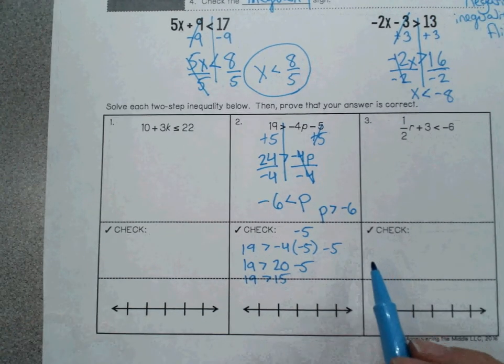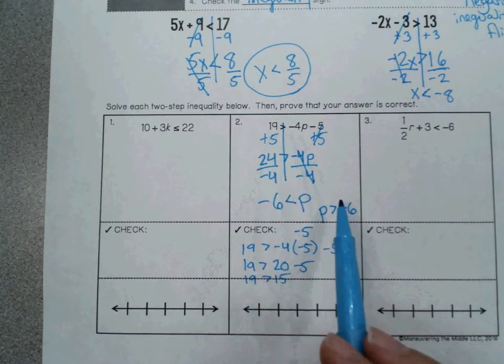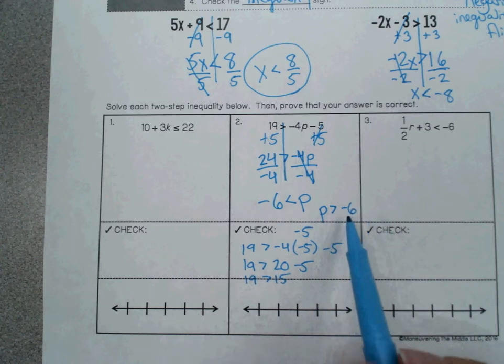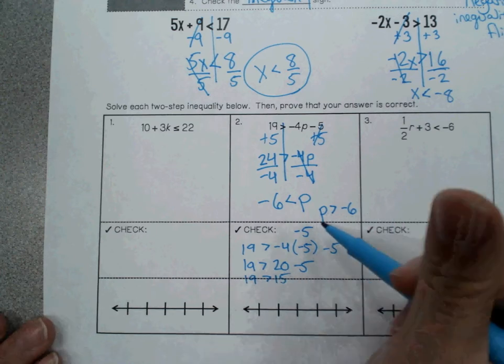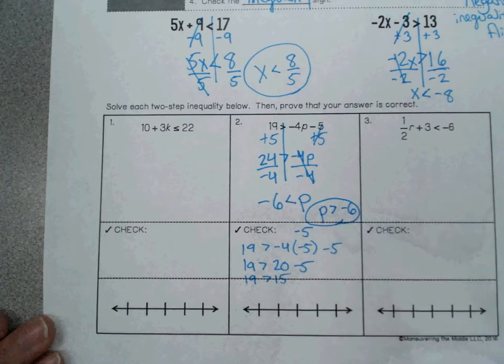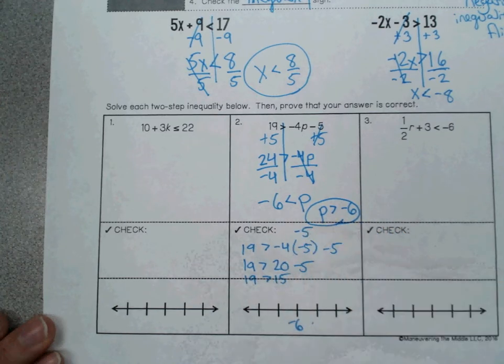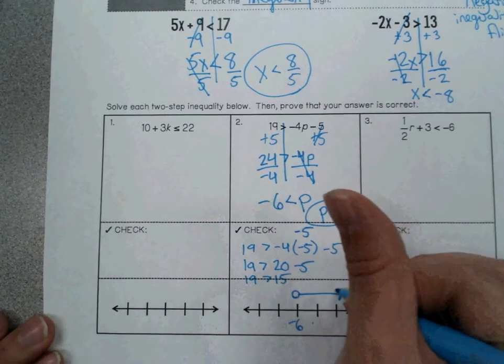And then you can also check it by just changing this to equal and then plugging in negative 6 like we did the other day. And that'll just check if negative 6 is the right answer. This checks that our inequality is going the right way. But going back to our answer, p is greater than negative 6. We can mark negative 6 on our number line. We want an open circle, and it's greater than, so it's going to go to the right.